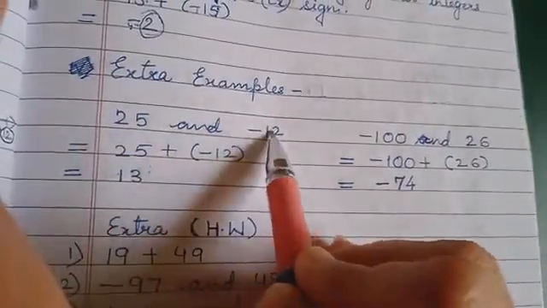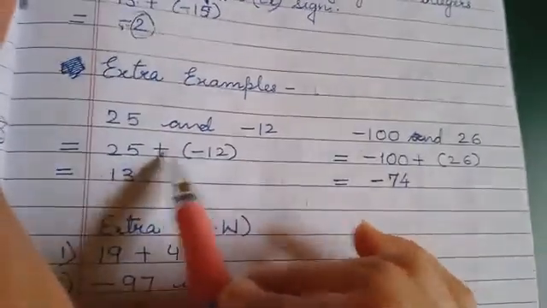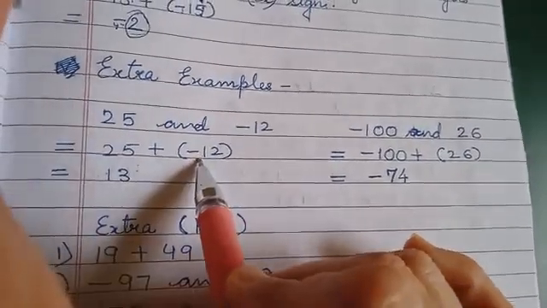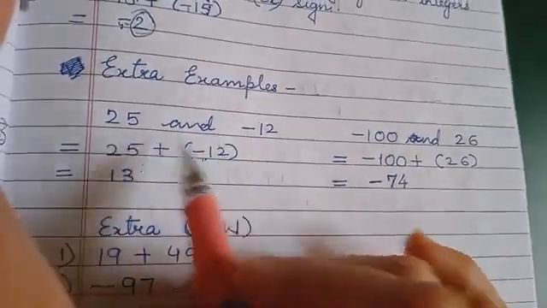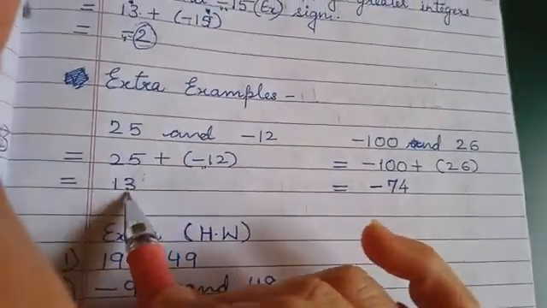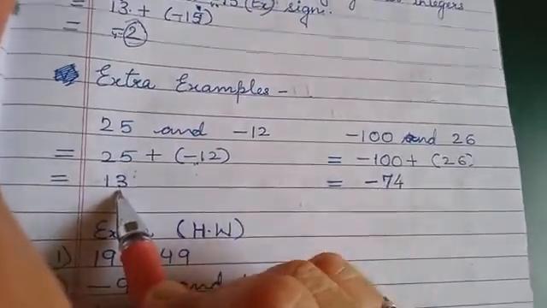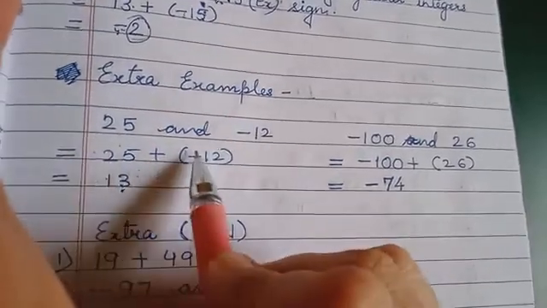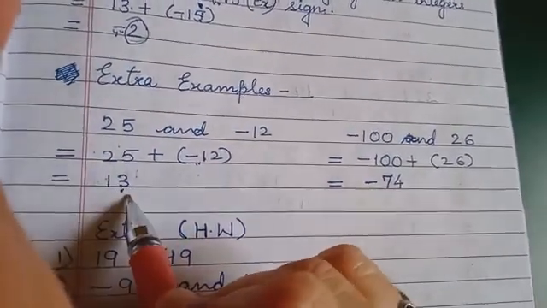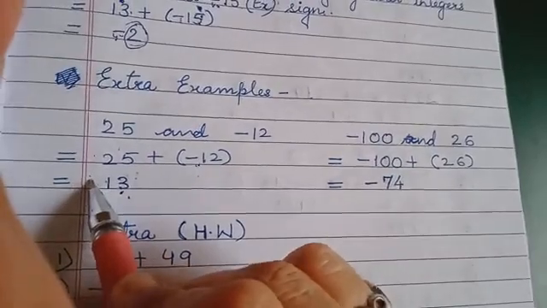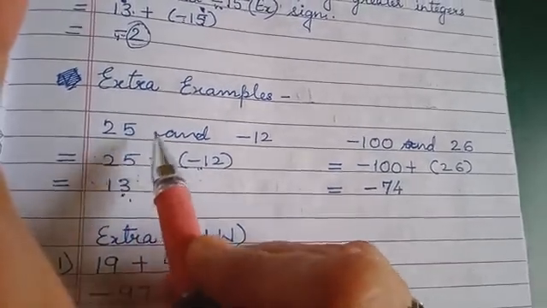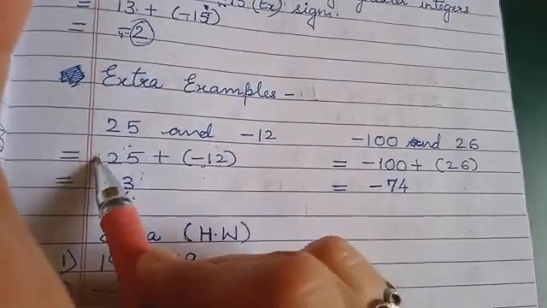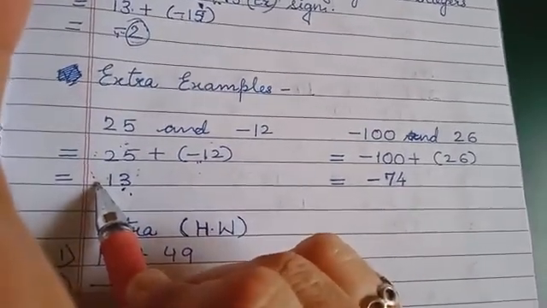Okay. Now these are the extra examples, children. Add 25 and 12. So I have added 25 plus 12. Now you know the rule: if any one integer is negative, subtract. So 25 minus 12 is 13. I have subtracted. Now check which sign I have to assign, the sign of the greater integer. 25 is greater than 12. What is 25's sign? Plus. So I have kept it as it is.